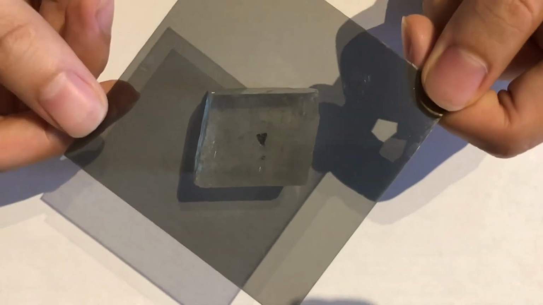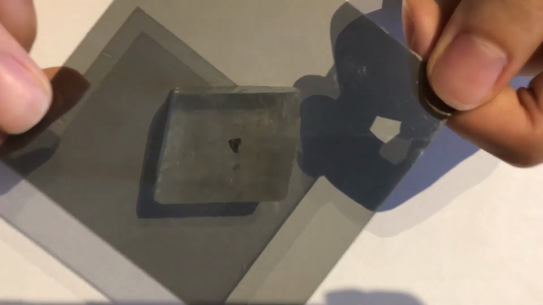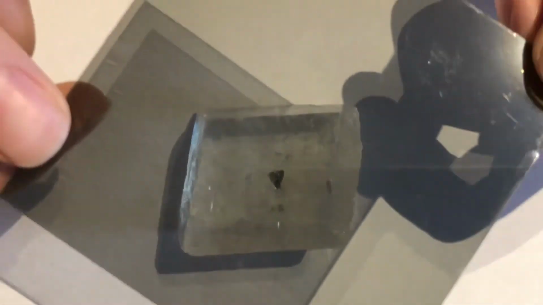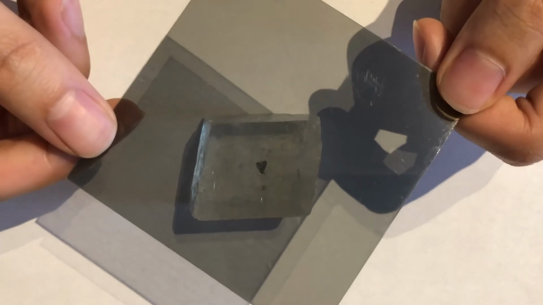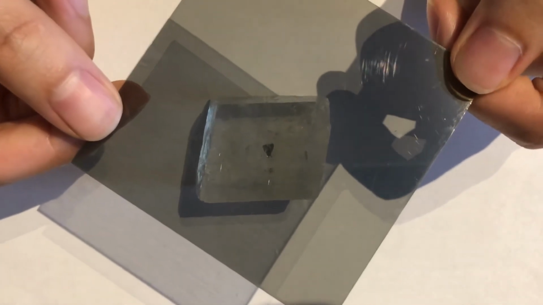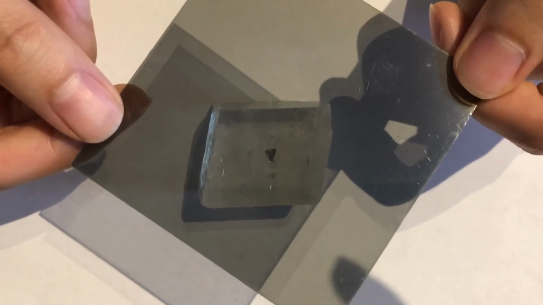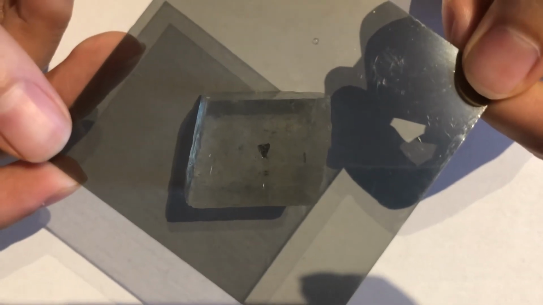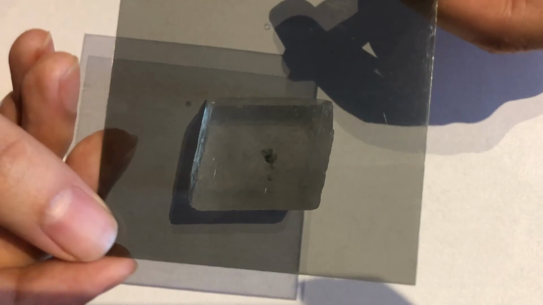So if I spin the polarization filter to match the orientation of the crystal, we can see that now only one image is coming through. And that's because only the horizontal component of light is coming through. But if I then spin the polarization filter exactly 90 degrees so that only the vertical component comes through, we can see that the image should transition. And that is exactly what we observe in this crystal.